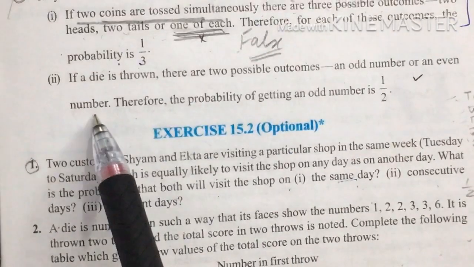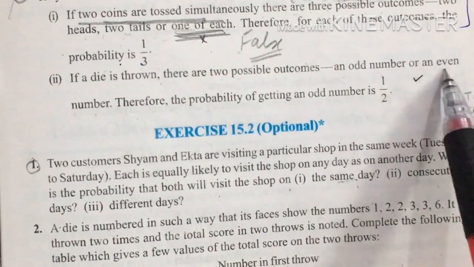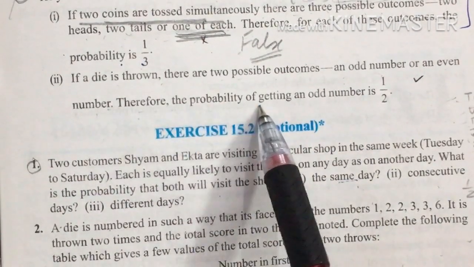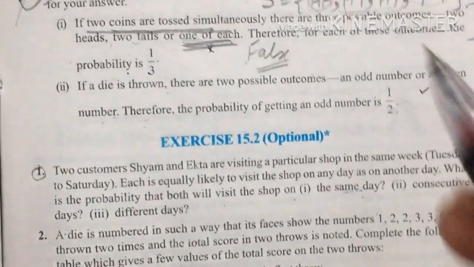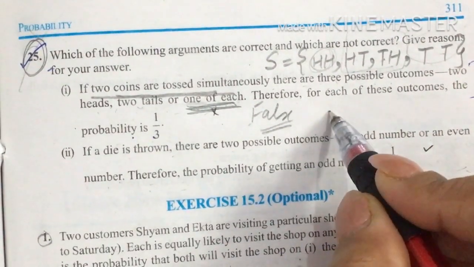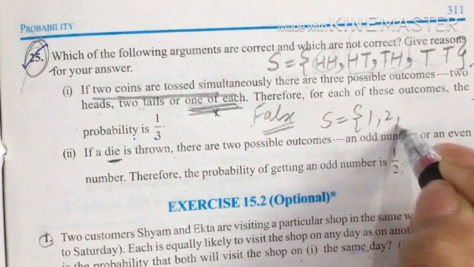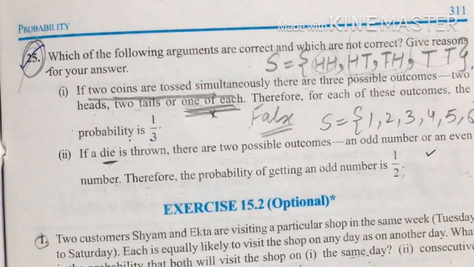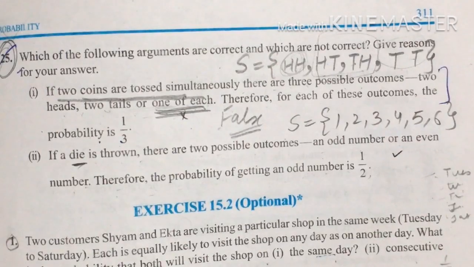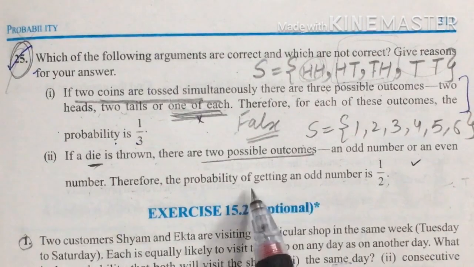Now let's consider the second part. If a die is thrown, there are 2 possible outcomes, an odd number or an even number. Therefore, the probability of getting an odd number is 1/2. This is kind of correct if we list the outcomes. If we list the outcomes for this experiment, the sample space is 1 2 3 4 5 6, and what we want to know is the probability of getting an odd number.